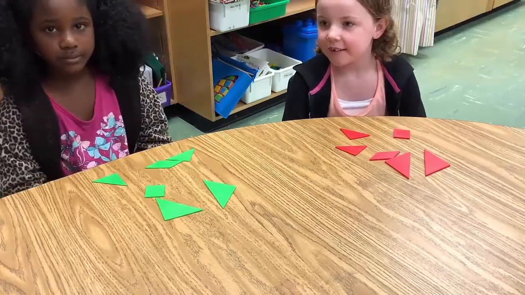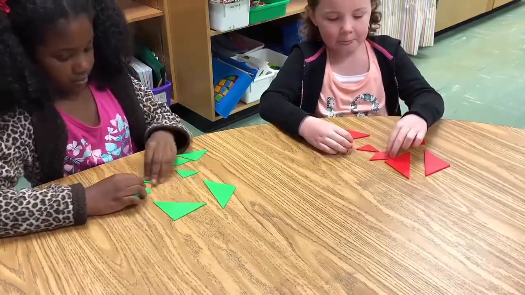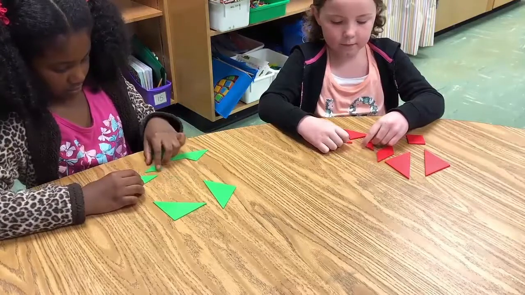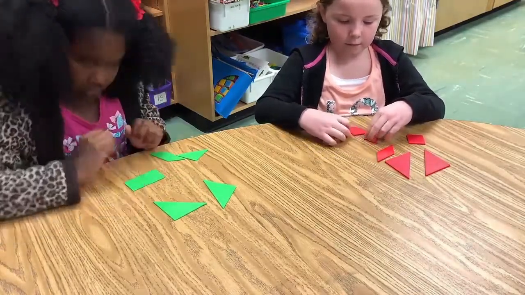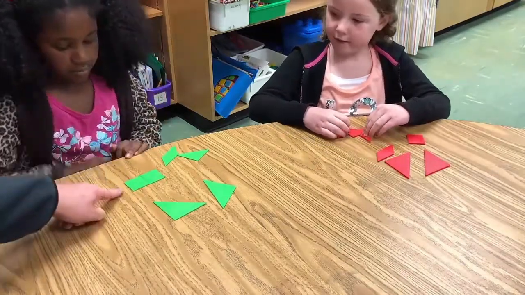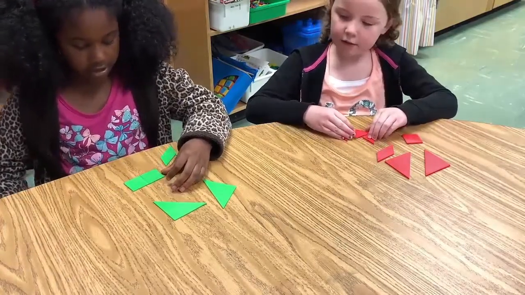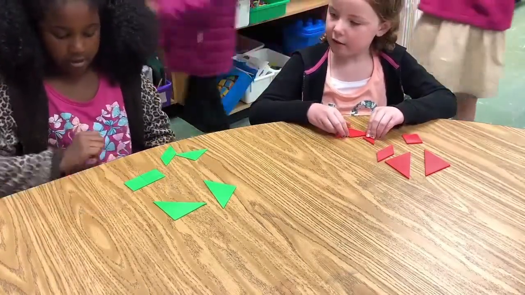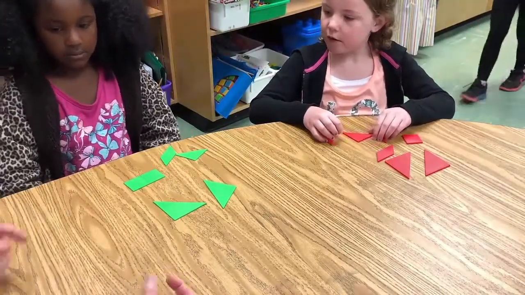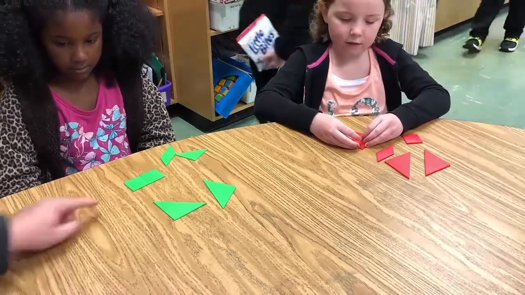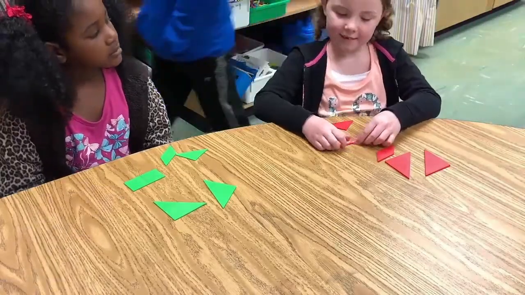Nice. Can you make a rectangle? See if you can make a rectangle. What did you do here to make a rectangle? I took 2 little triangles and I put them together to make a square, and then a normal square together to make a rectangle. So you took 2 little triangles, put them together to make a square, and then you put the normal square together, and then that made a what shape? Rectangle. A rectangle. Nice. Awesome.